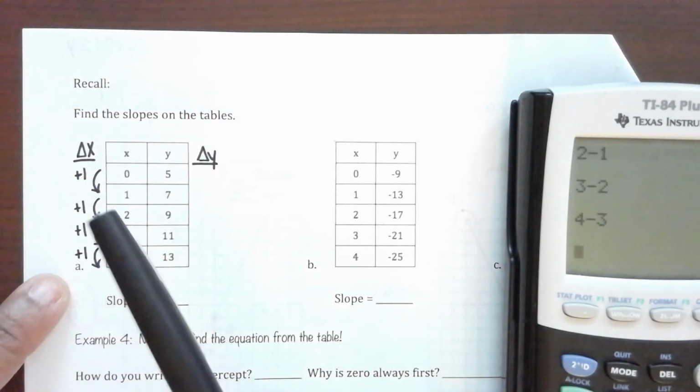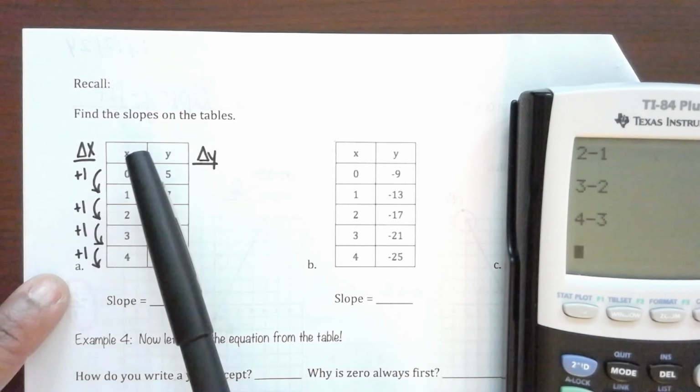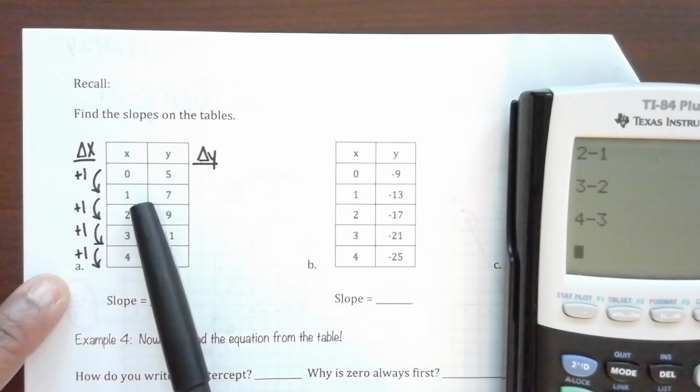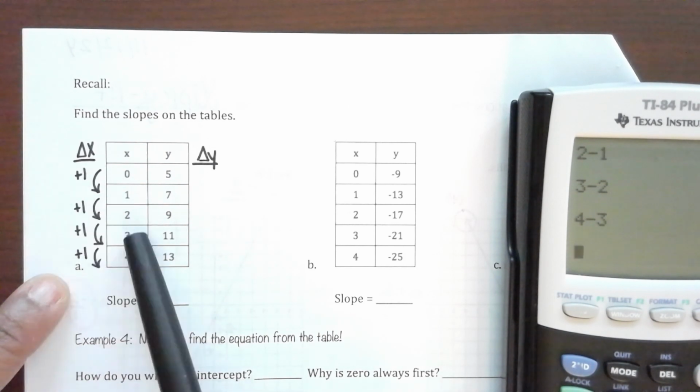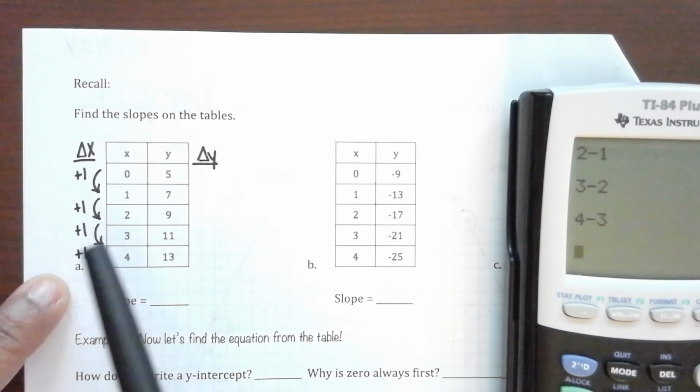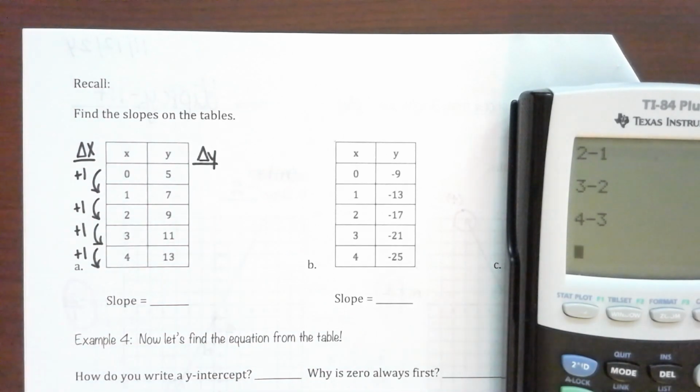You should be able to take your number on the side and say, what's 0 plus 1? What's 1 plus 1? What's 2 plus 1? What's 3 plus 1? If you can't do that going down your list, that means you either put the wrong sign or you put it in the wrong order. Does that make sense? That's how you check it.